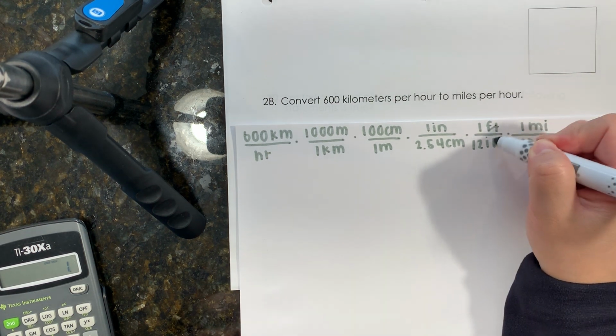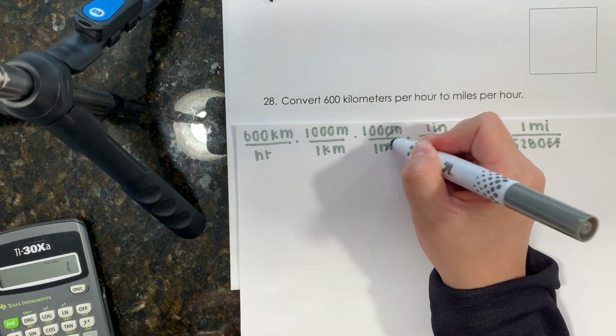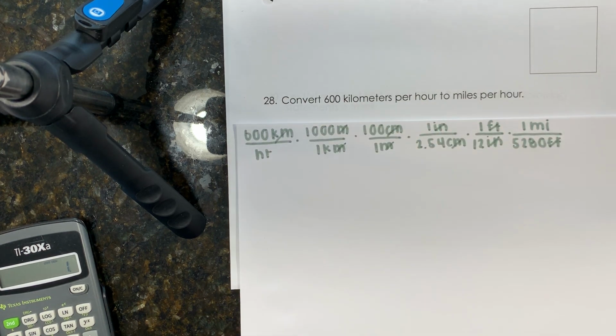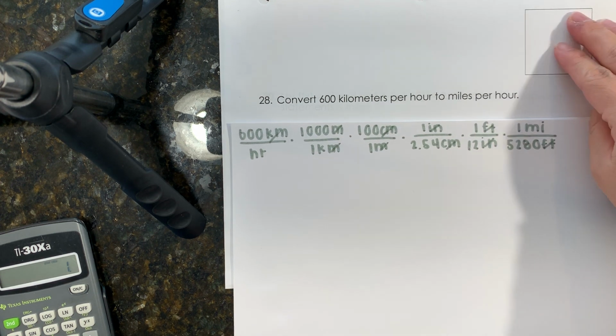So feet cancel, inches cancel, centimeters cancel, meters cancel, kilometers cancel, and you can rewrite your answer as 600 times 100 times 1,000 divided by 2.54 times 12 times 5,280, and that would be miles per hour.